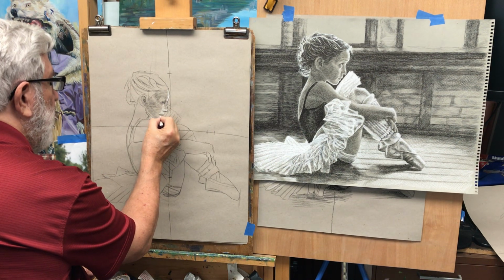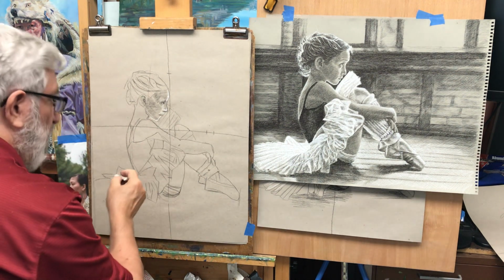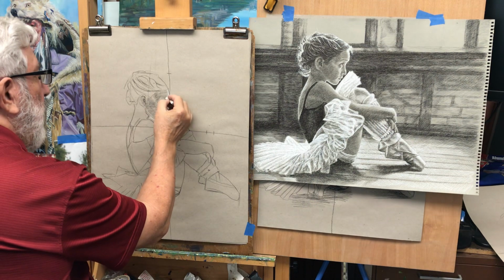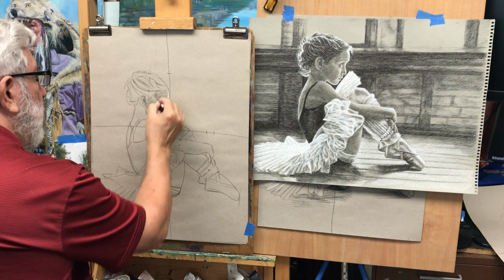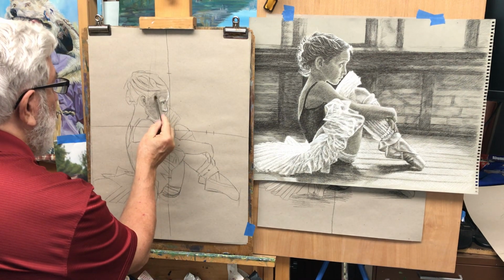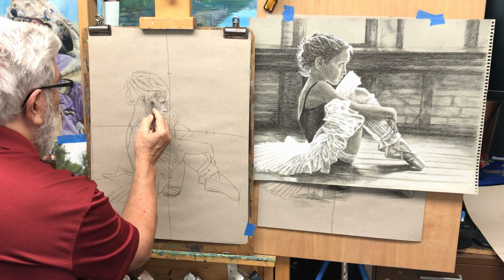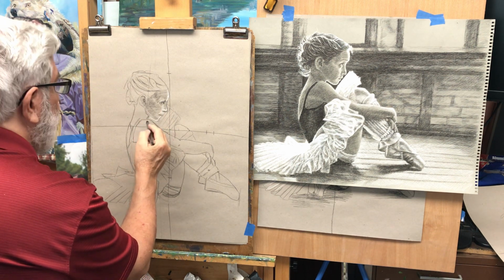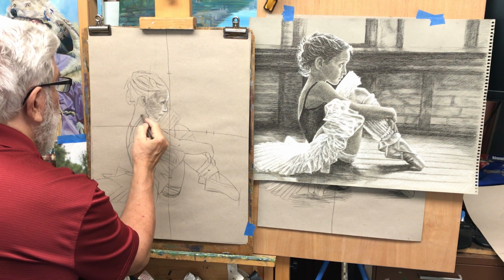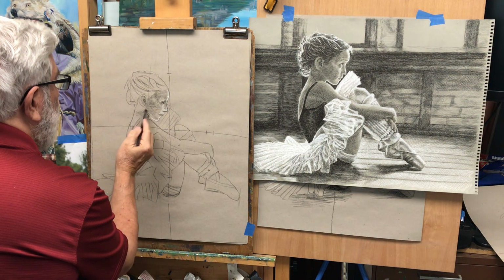And this whole front has a little more white on it. There's a little bit of white in here. So I'm building up my values very slowly. I don't want them too strong too quickly. A lot more value back here. A little darker on that shoulder and neck.